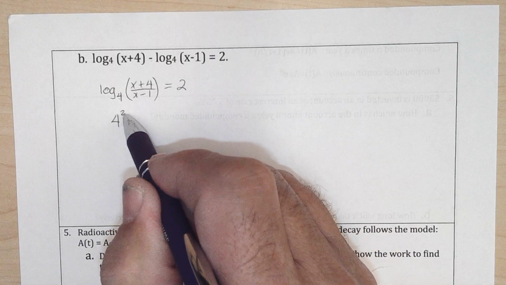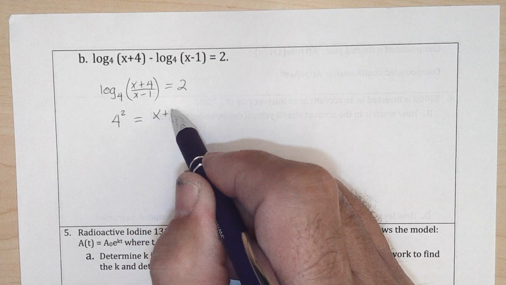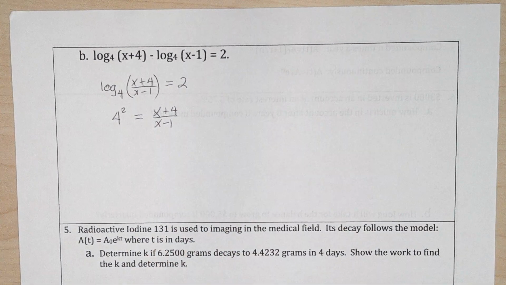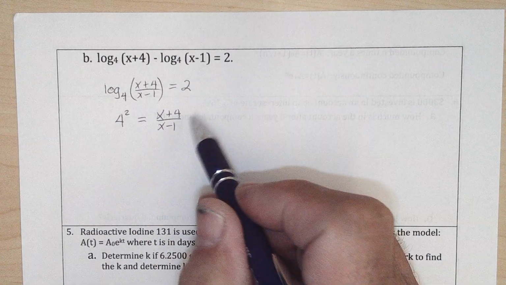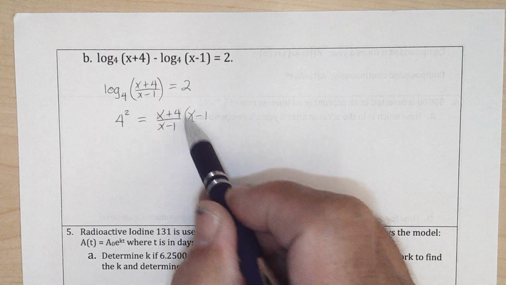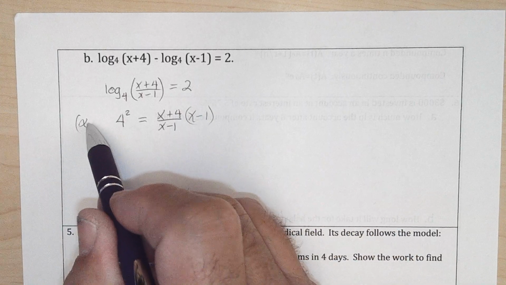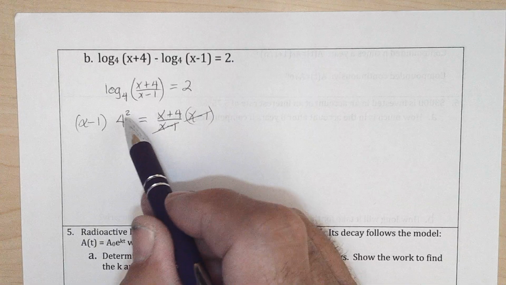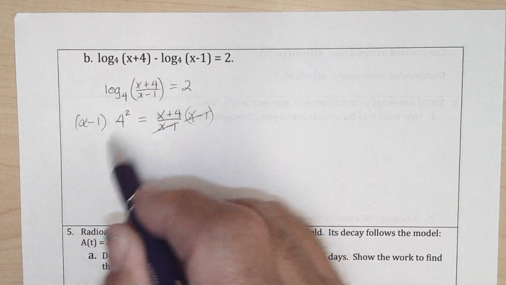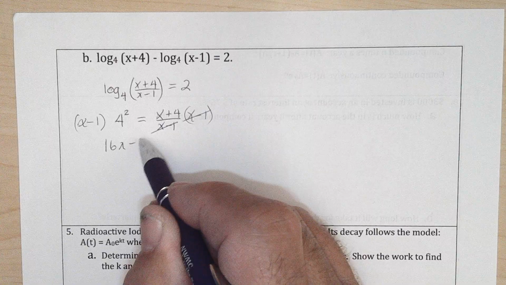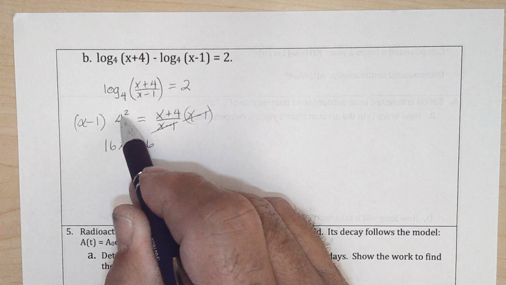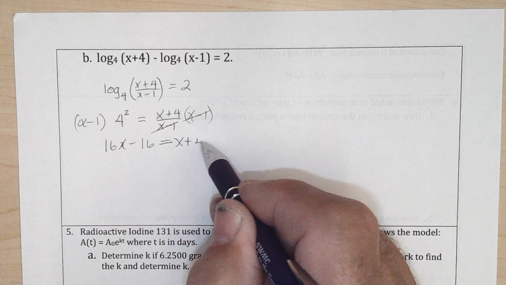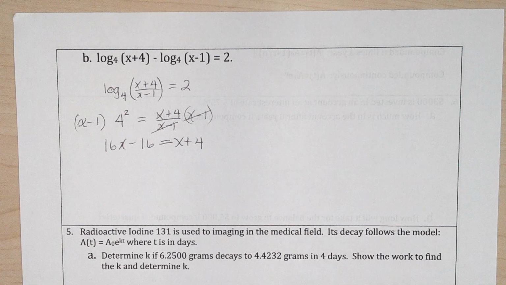4 squared equals (x plus 4) over (x minus 1). Don't like the fraction, so I'm going to multiply both sides by x minus 1. Those cancel. 4 squared is 16, so I get 16x minus 16, distributing the 16, equals x plus 4. Have an algebra 1 problem.